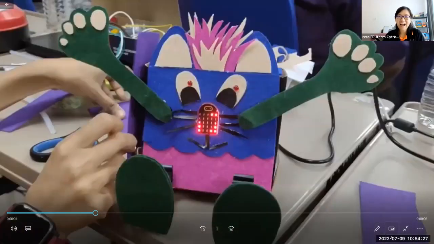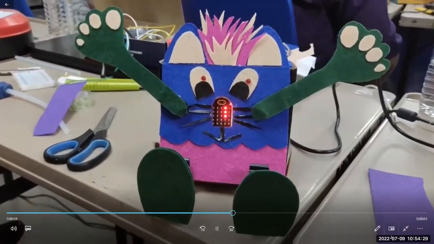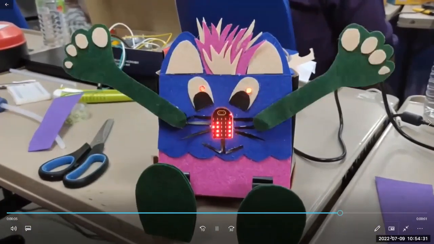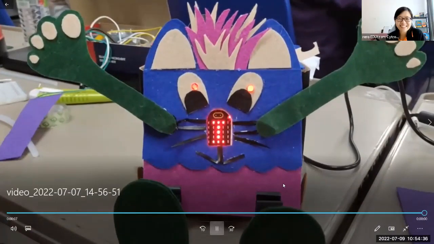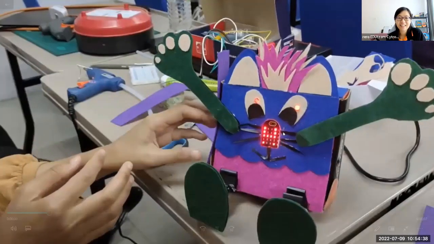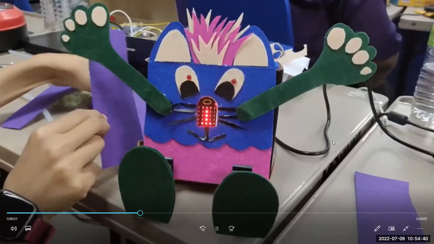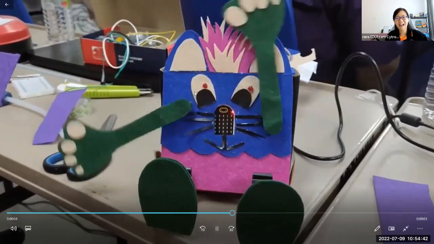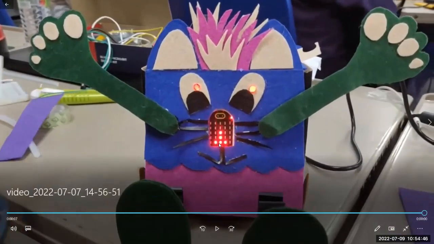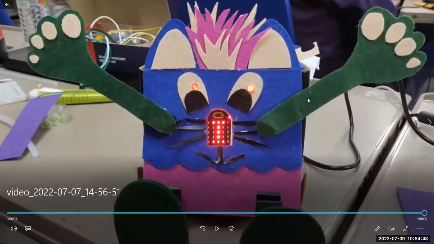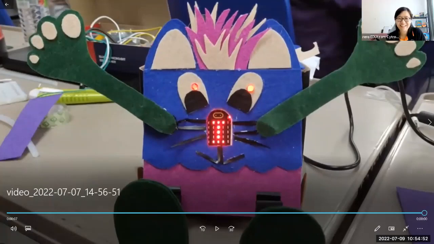Ada bunyi ke? Comelnya. So, bila kita clap, so tangan dia akan bergerak lah macam tu. Comel. Ini daripada kotak yang orange ke? Orange yang Saitran punya tu. Ini ada mata dia. Dekat tengah-tengah ni dia ada dia punya perkataan lah yang keluar. So boleh decorate daripada situ je lah.